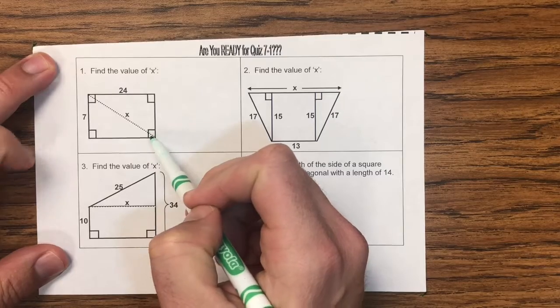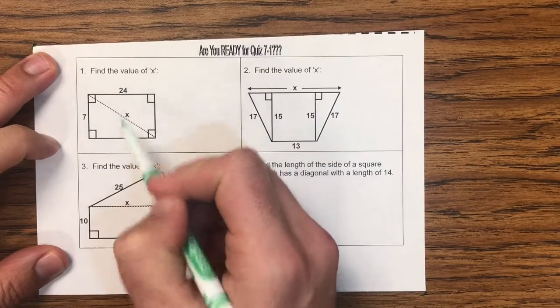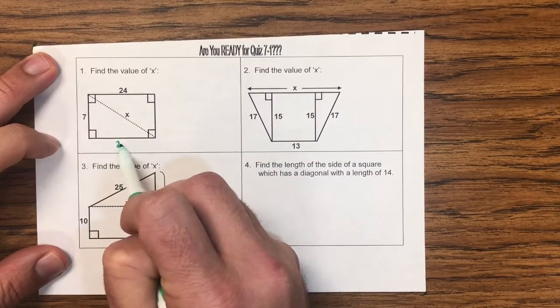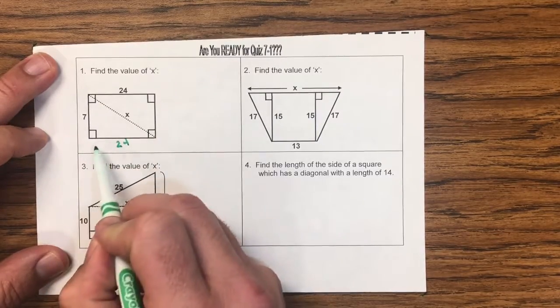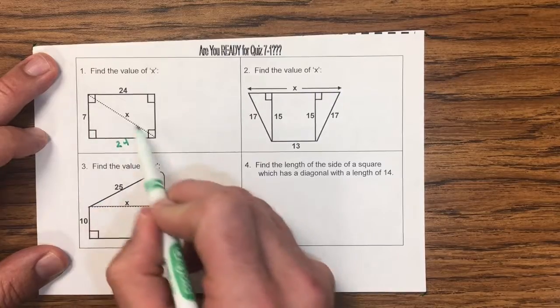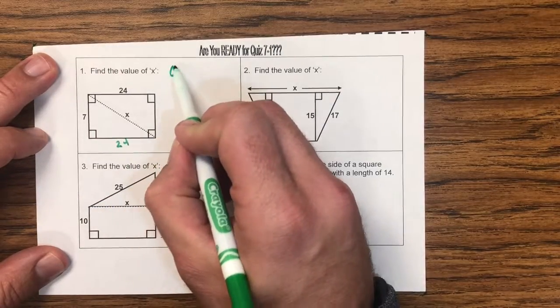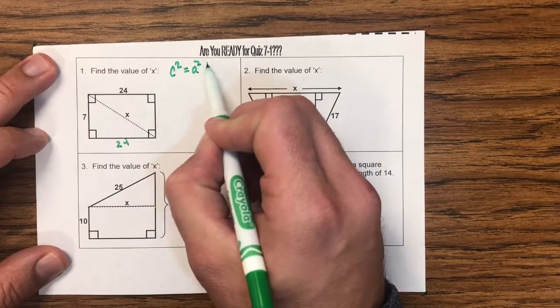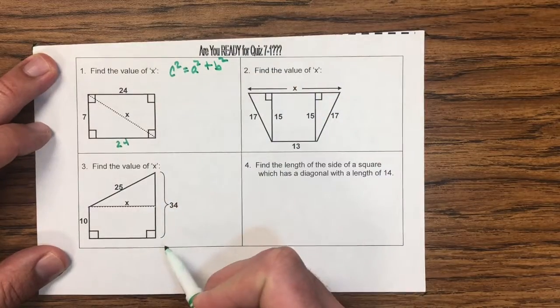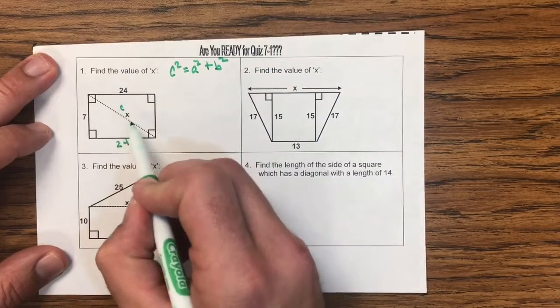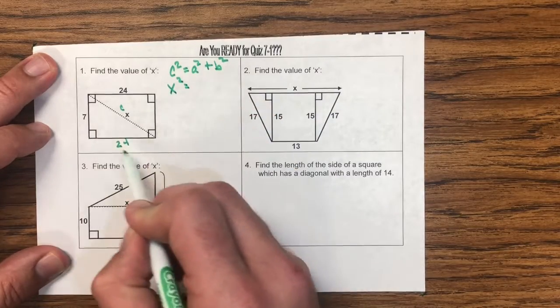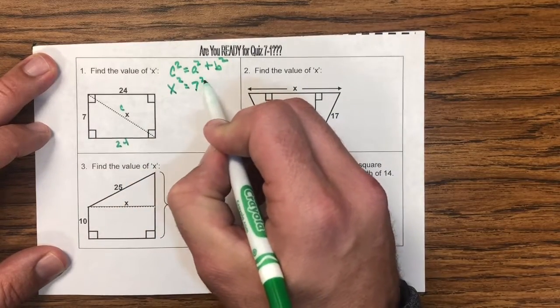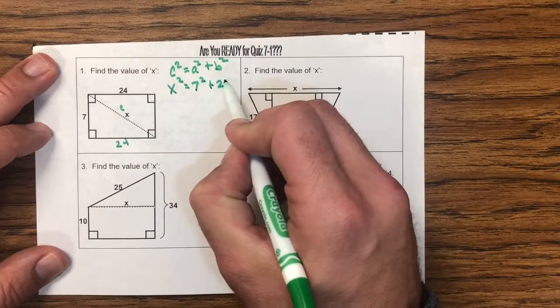What is x? I'm going to set this up because opposite sides are going to be congruent. This is 24. We have a right triangle, 7 by 24. We're going to use the Pythagorean theorem to solve that. C squared equals a squared plus b squared. The c is the hypotenuse. That's your x. A can be either one of these. B has to be the other.